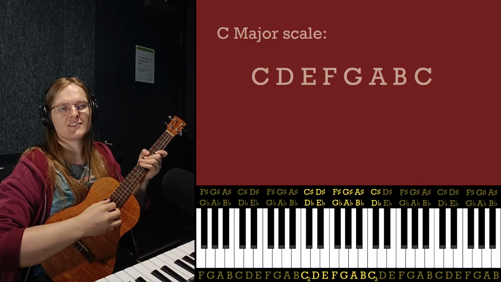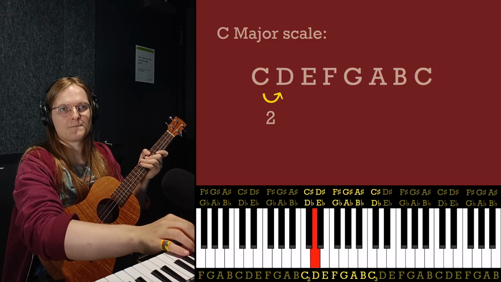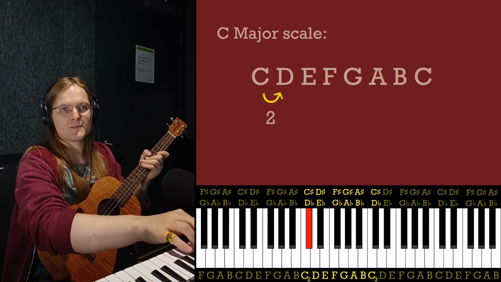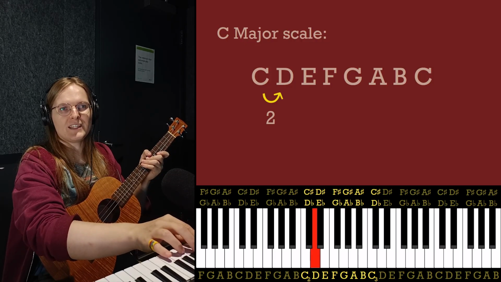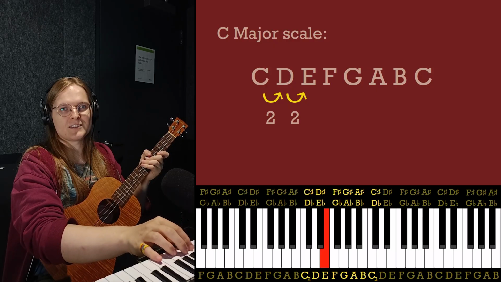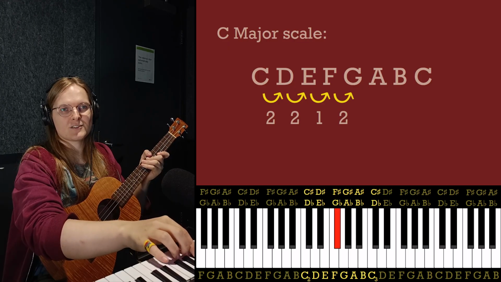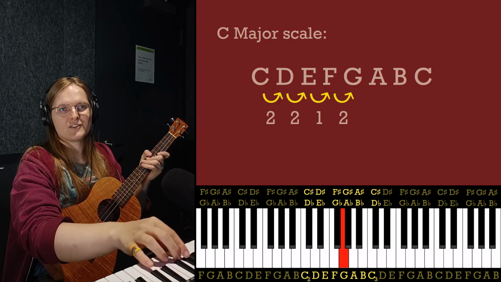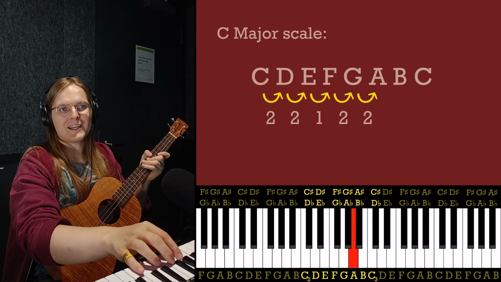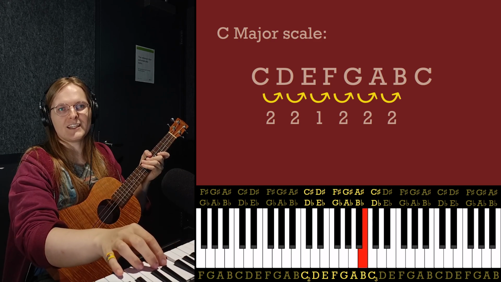Let's look at the C major scale again, and now pay attention to the distances between the notes. So from C to D is 2 semitones. Then from D to E is also 2 semitones. Then from E to F is only 1 semitone. Then from F to G is 2 semitones. From G to A is 2 semitones. From A to B is 2 semitones. And then finally from B to C is 1 semitone.